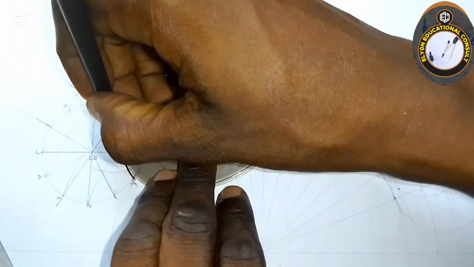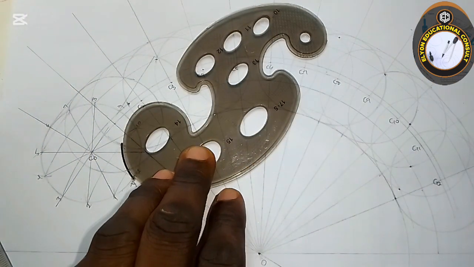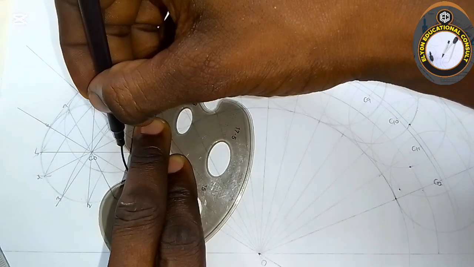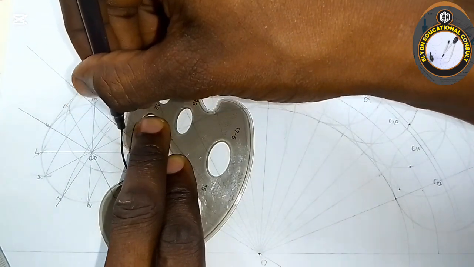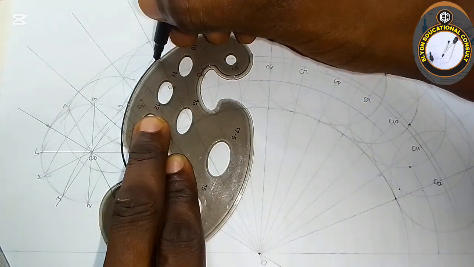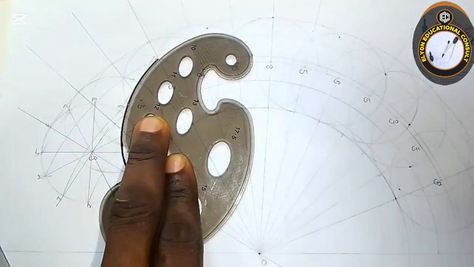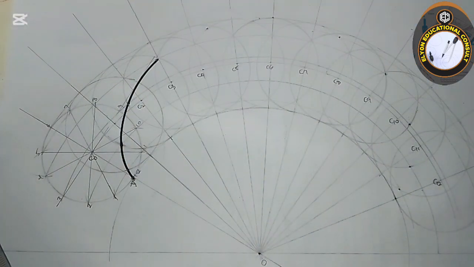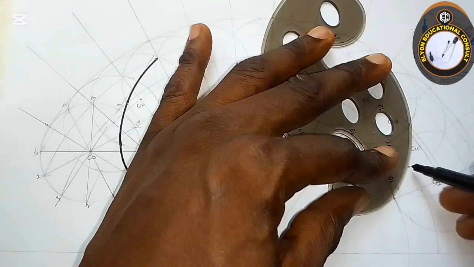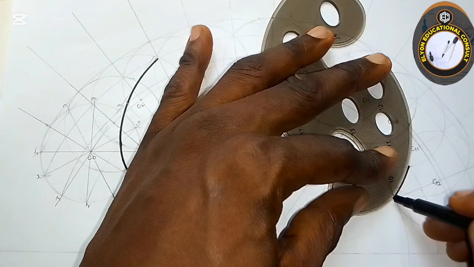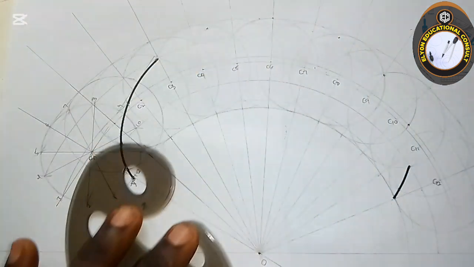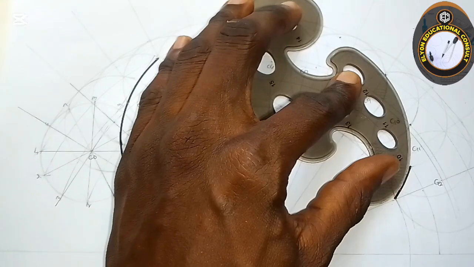So I'm going to neatly draw out the curve this way. I have this part, then I'll draw this part, like that. Then I draw for this side this way. Then we'll draw this side.